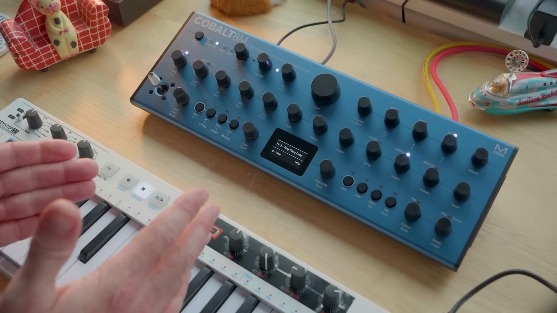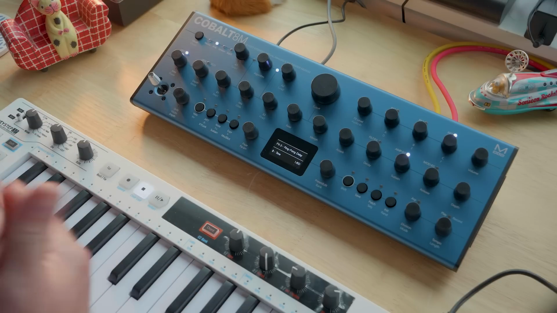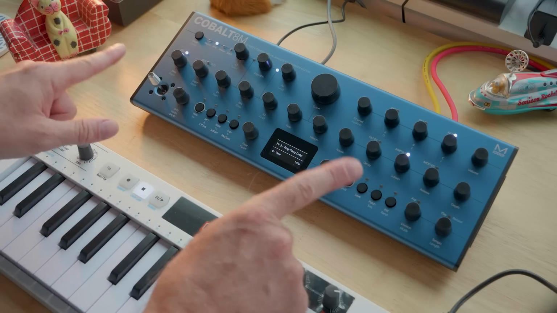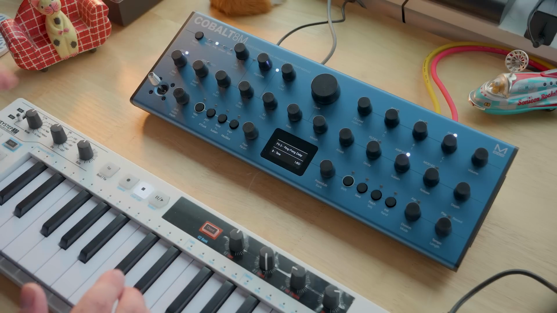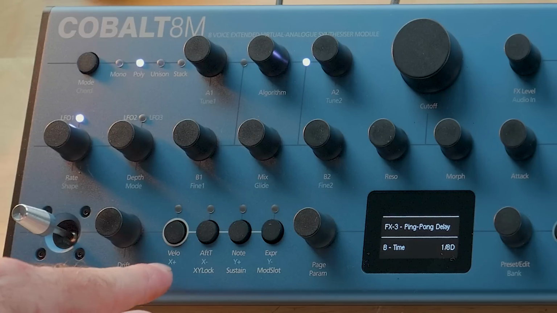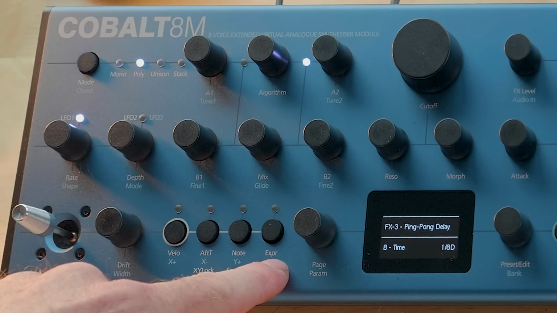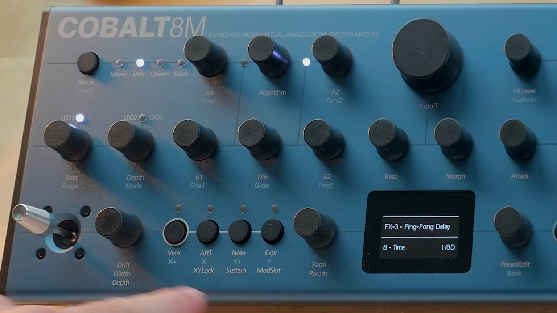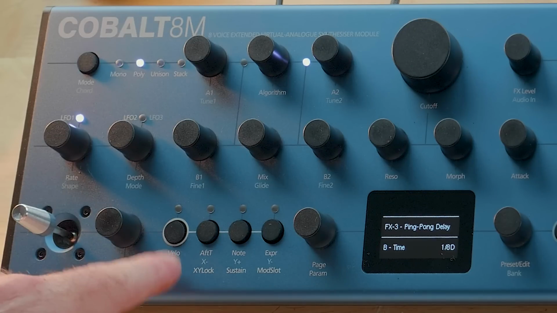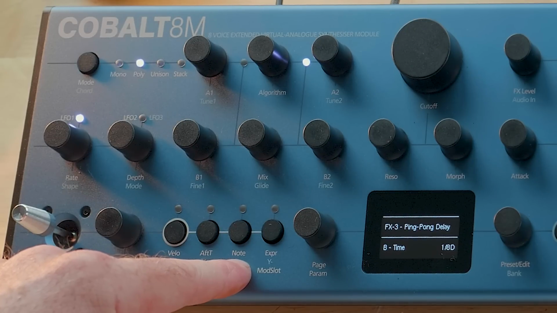Okay, well, I think we have a sound. Let's go ahead and record this sequence into Ableton. Oh, wait, I'm lying. Let's do one more thing. Let's assign something to the joystick over here, which is the same as our mod strip. It is mod. So we have velo, aftertouch, note, and expression, and X plus, X minus, Y plus, Y minus over here. And velocity, note-based modulation.